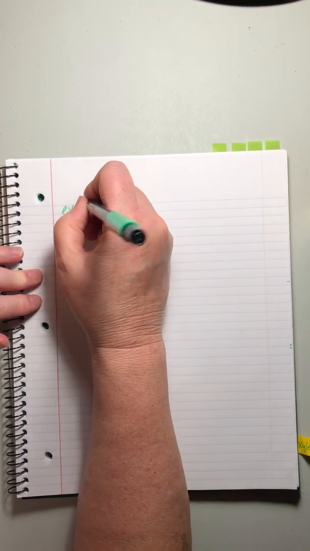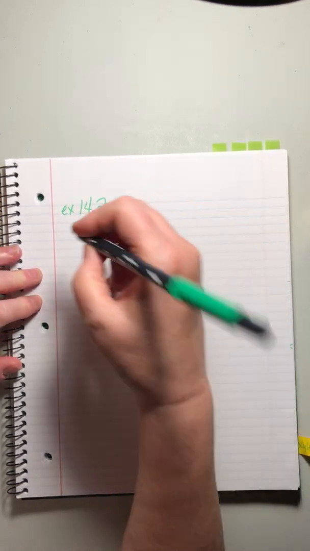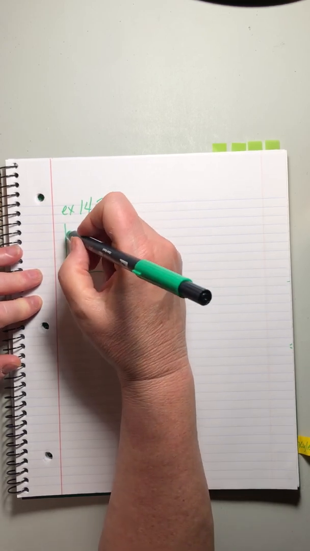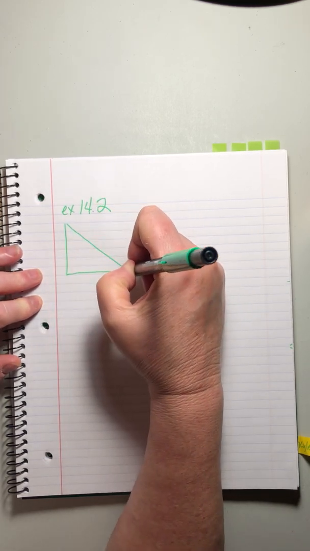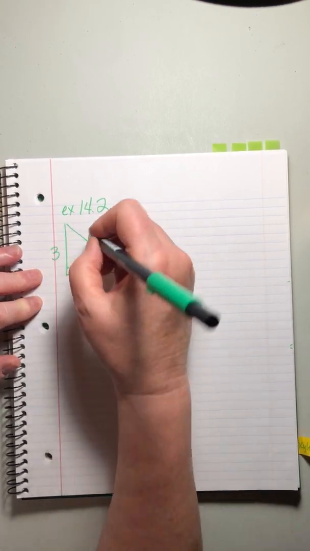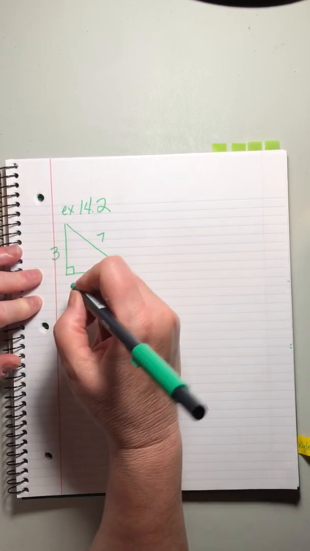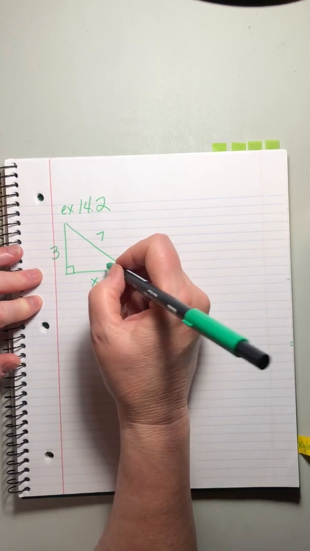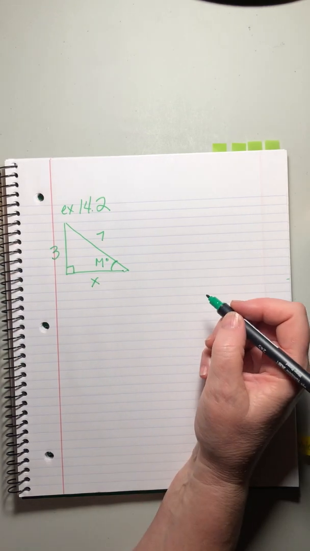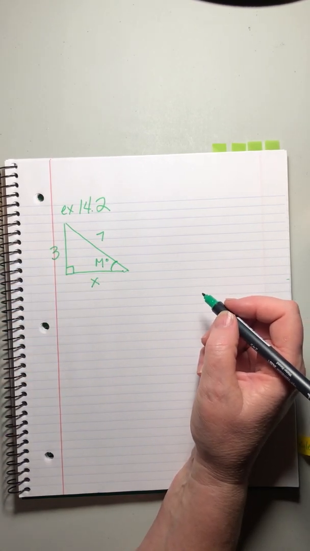Let's do example 14-2. Here comes a cute little triangle. It's a right triangle, thank goodness. This side we're told is 3. This side is 7. This is x. And this is m degrees. We don't know the degrees.